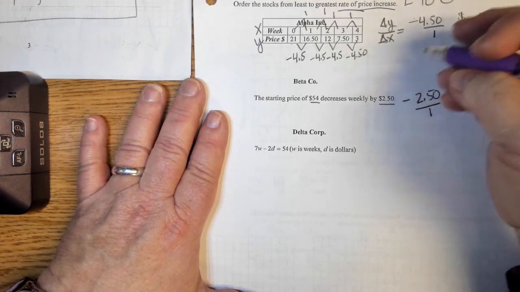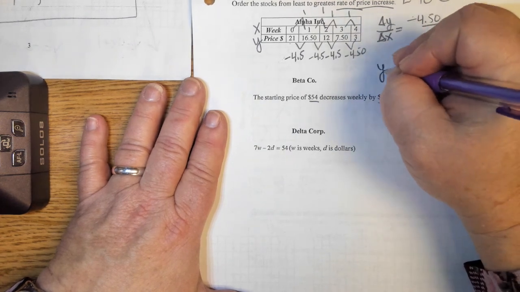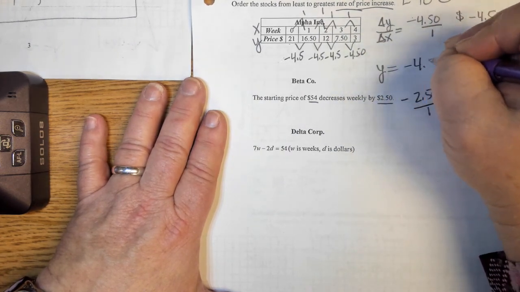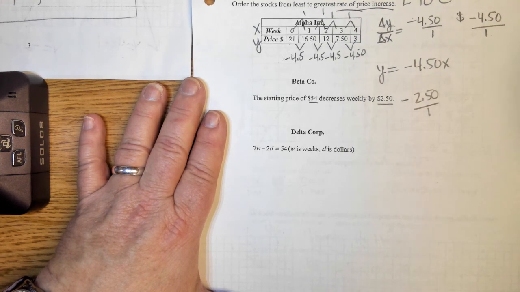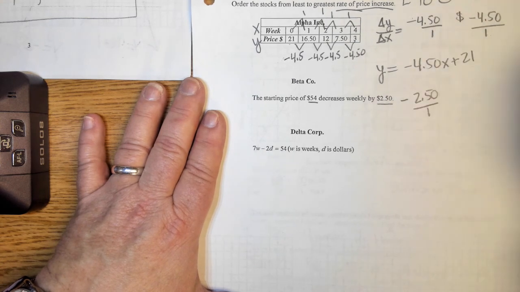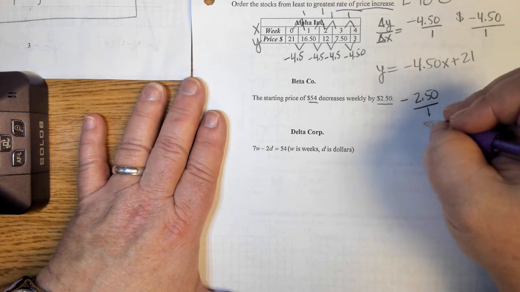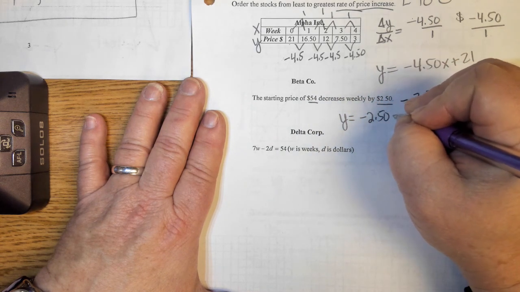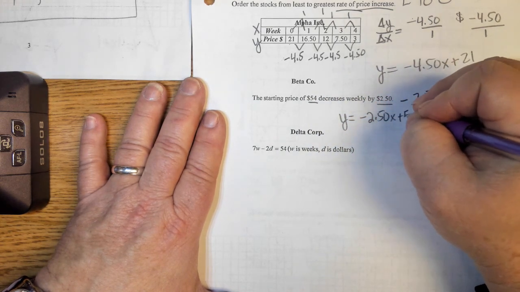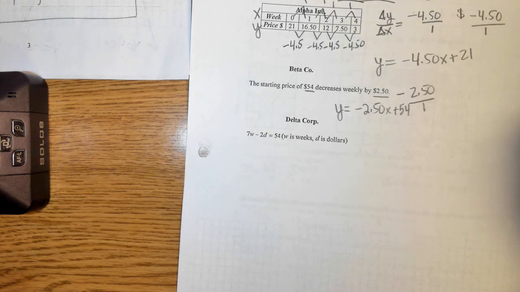So let's just, I'm going to write equations. So this would be y equals negative 4.50x. And what would be my y-intercept here? Plus 21, right? And here I'd have y is equal to negative 2.50x, and I would be plus 54. Okay?